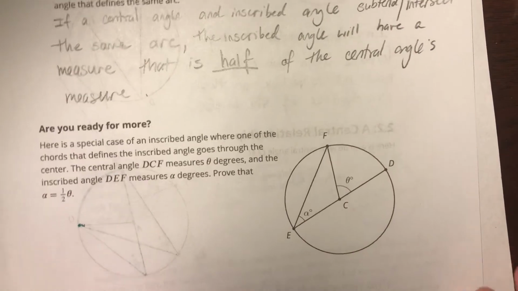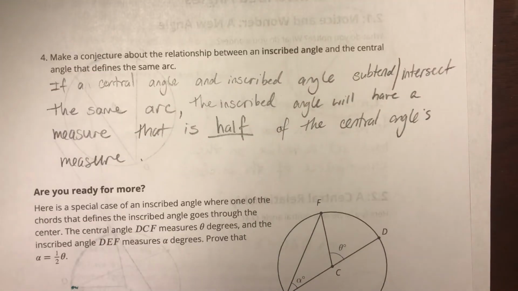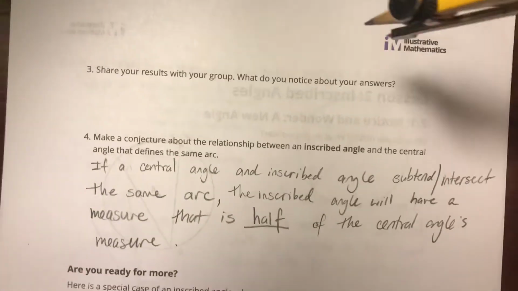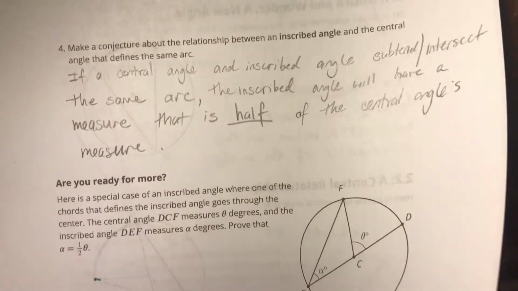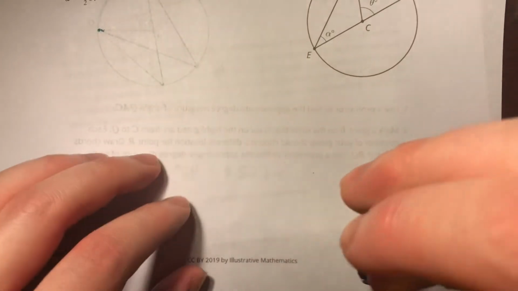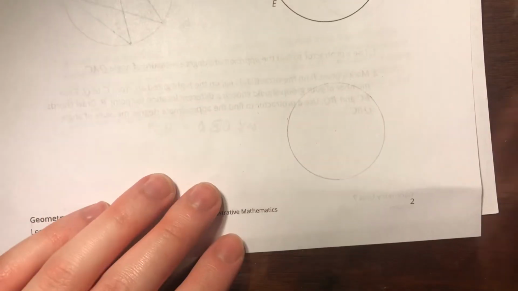So I always like to have diagrams to sort of express these things. Let's see if I can do it down here where I have more space. And there's my very, very faint circle.